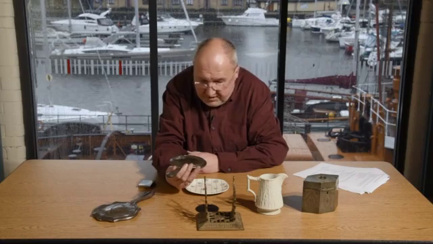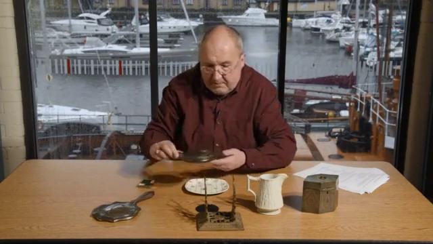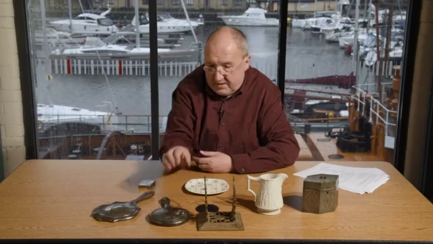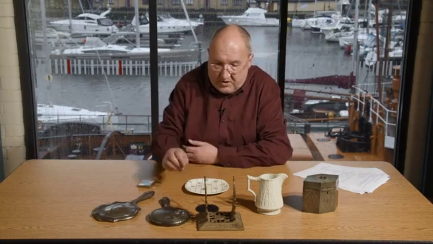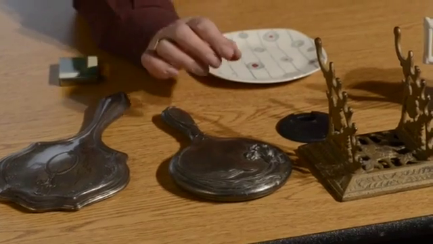It's very much an urban design, started in Paris, but also popular in Vienna and Barcelona, and was the great design of the turn of the century.